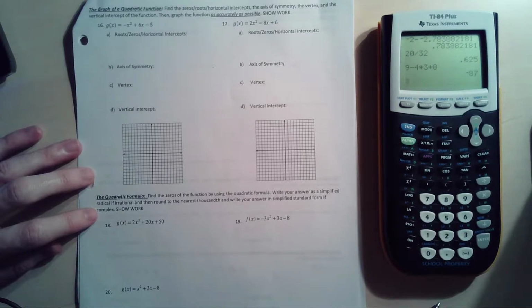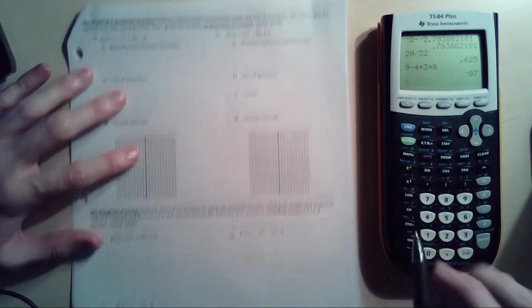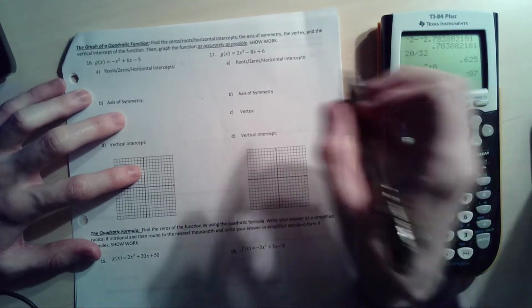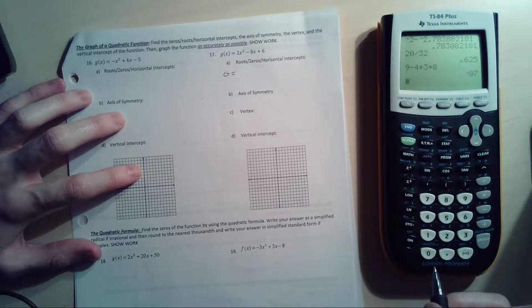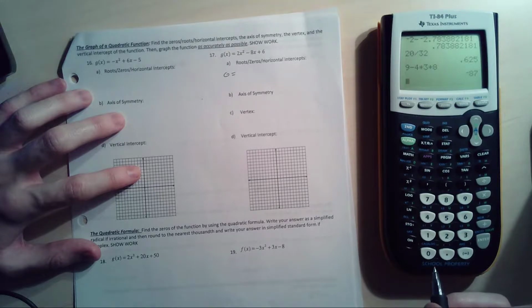So I'm actually just going to go ahead and do number 17 and number 19 here, just so we can see some different types of problems. Here we go. So zeros, roots, horizontal intercepts. My goal here is to set the entire equation equal to 0. When I'm doing this, my preferred way is factoring if possible.